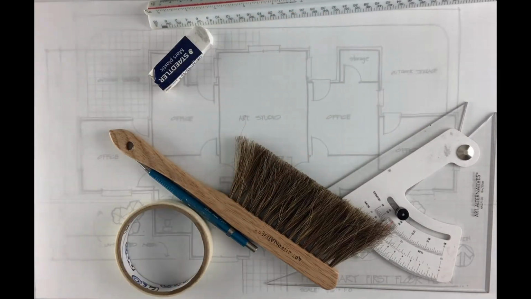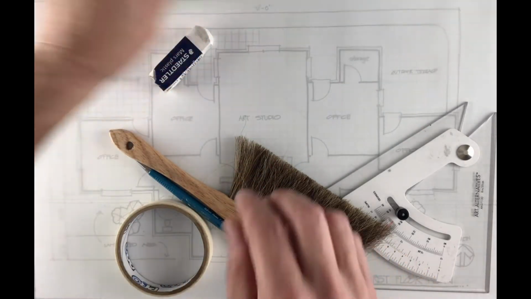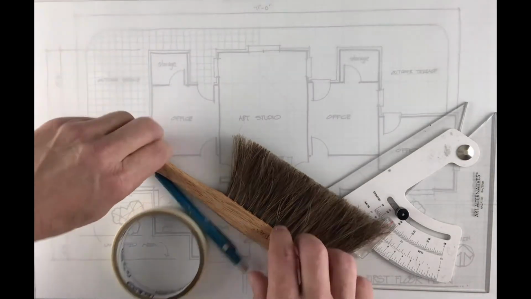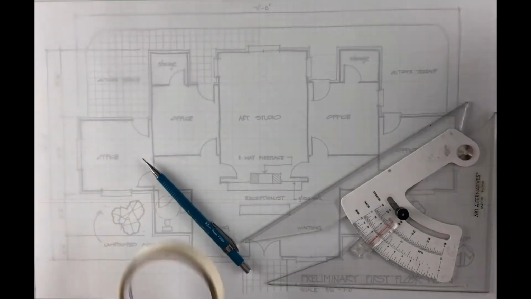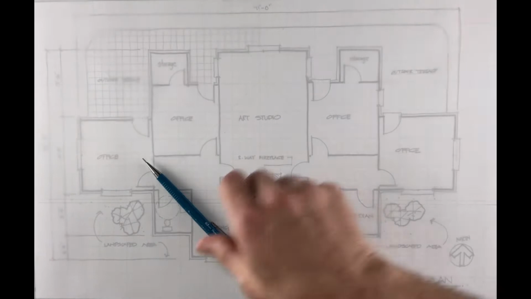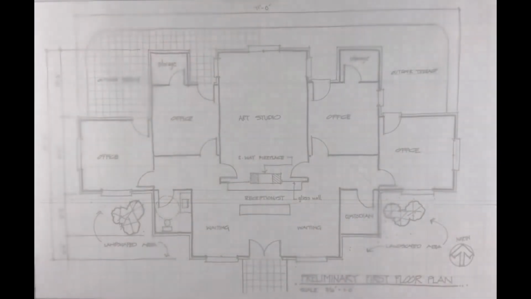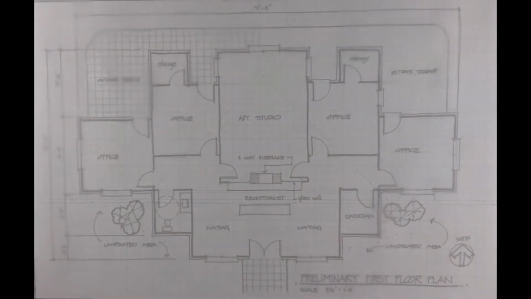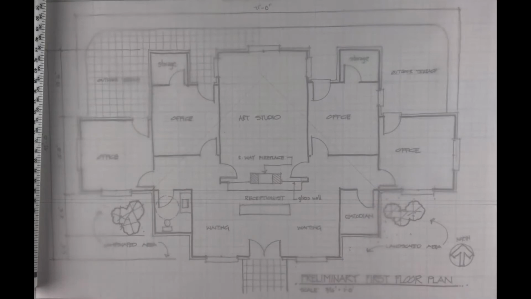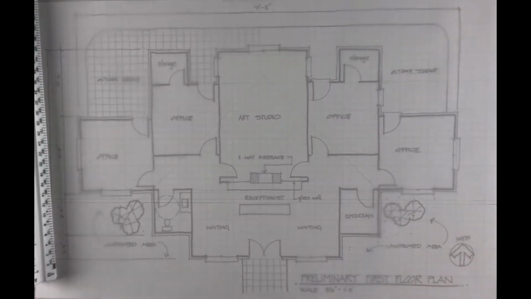So let me get this out of the way, and we'll get started on the elevation. I want you to pay close attention to what I'm doing and how I am doing it. And again, I want to keep this video under 30 minutes, so I may go through this stuff relatively fast, but you can always rewind it and replay it to make sure you're understanding it.